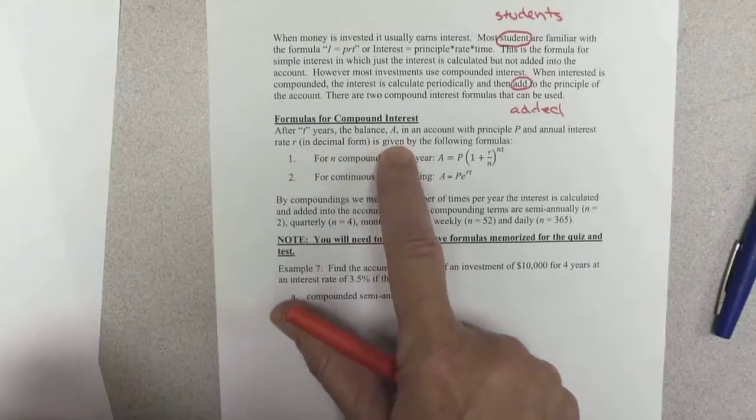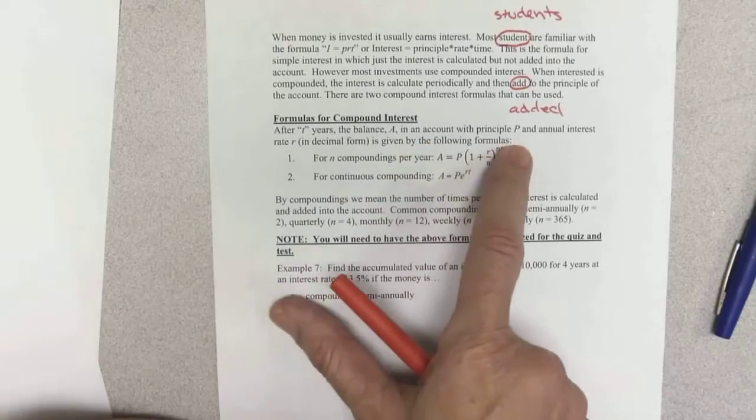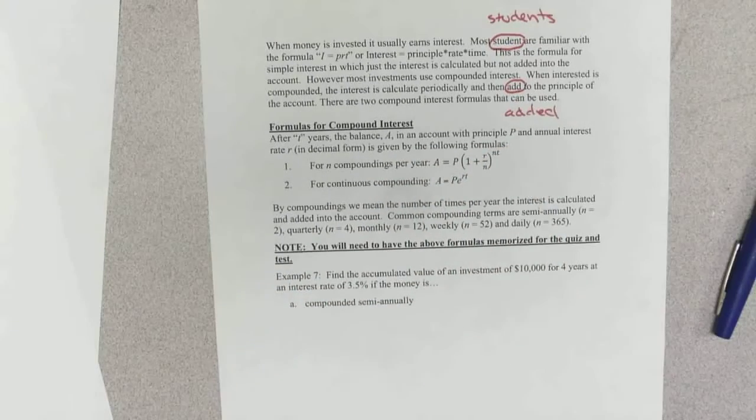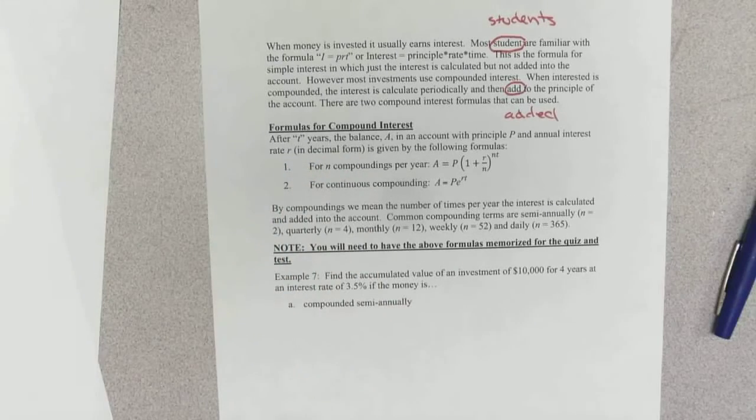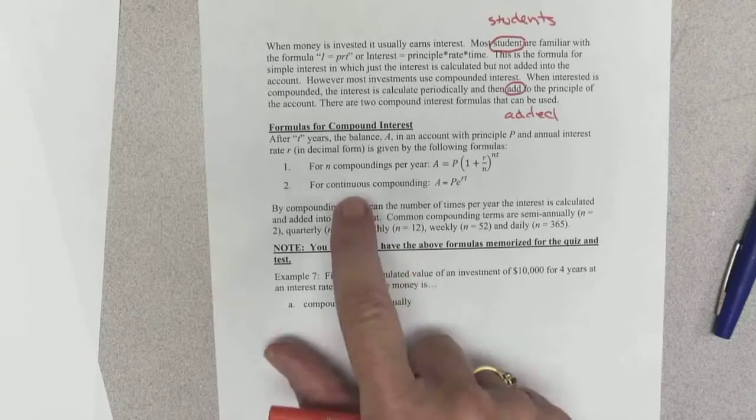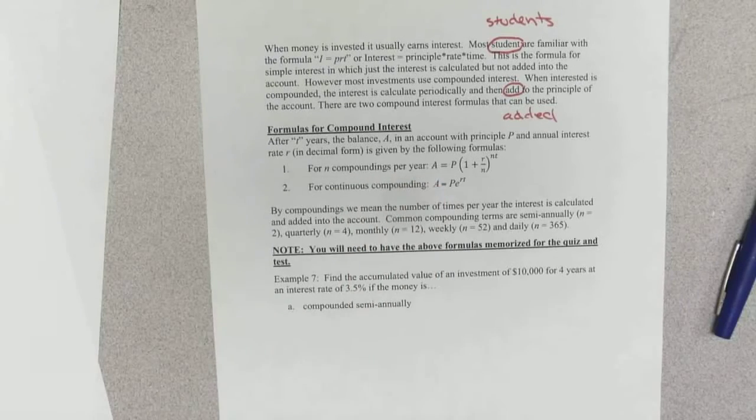After t years, the balance A in an account with principal P. Principal is how much money you initially put into the account. An annual interest rate r in decimal form is given by the following formulas. For n compoundings a year, and the compoundings are just how often the institution stops, does the arithmetic, and gives you your interest, how often they do that.